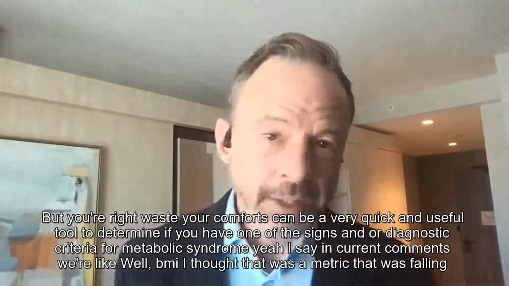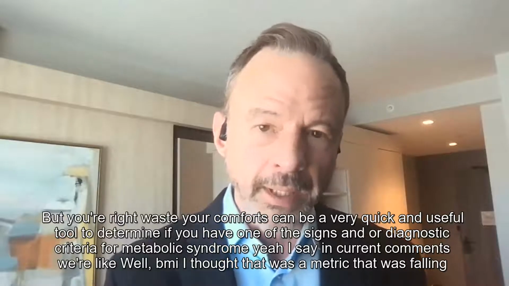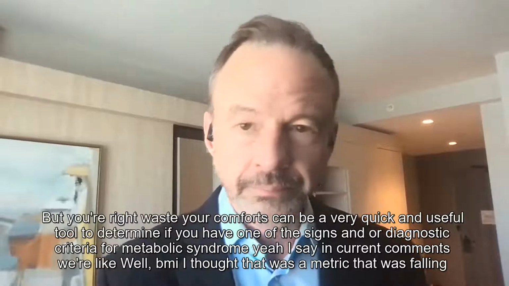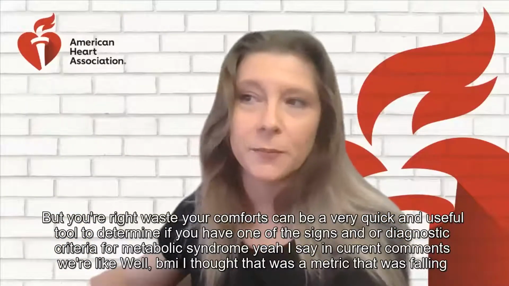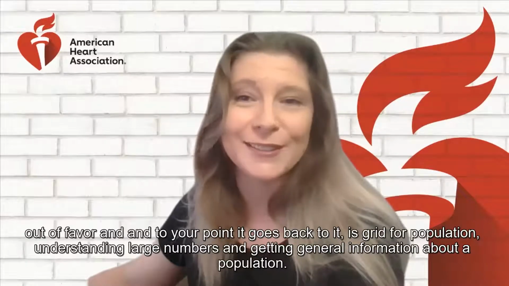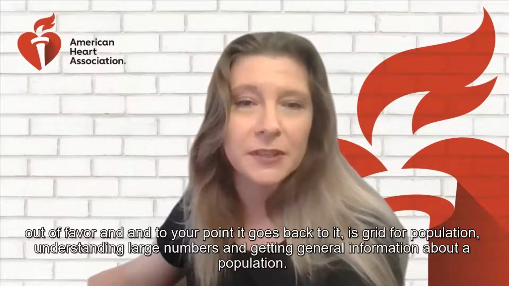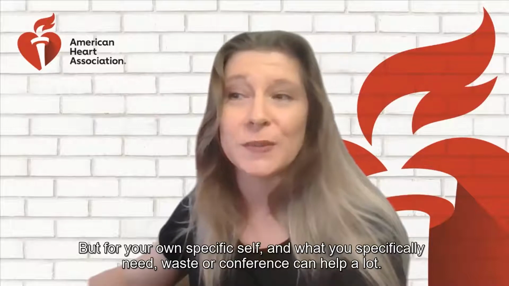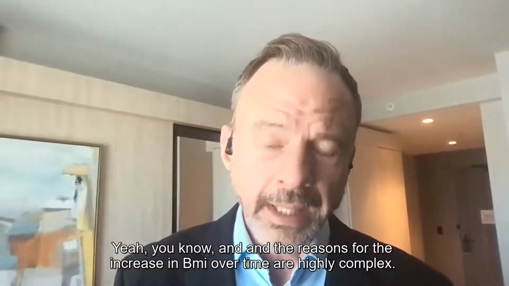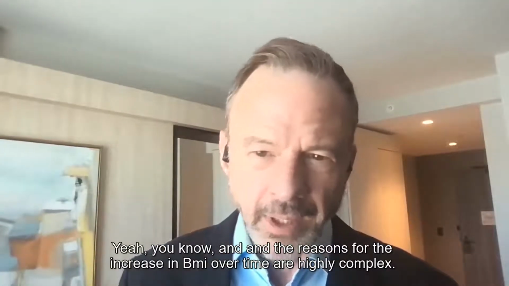But you're right, waist circumference can be a very quick and useful tool to determine if you have one of the signs and/or diagnostic criteria for metabolic syndrome. Yeah, I was saying current comments are like, well, BMI, I thought that was a metric that was falling out of favor. And to your point, it is good for understanding large numbers and getting general information about a population, but for your own specific self, waist circumference can help a lot.